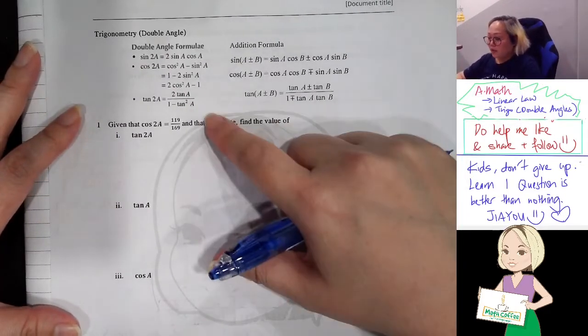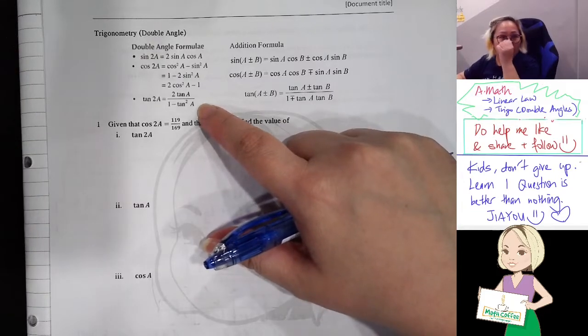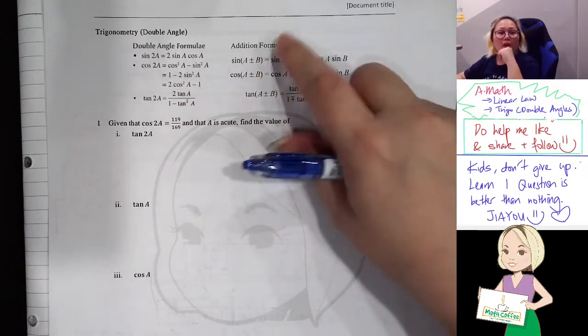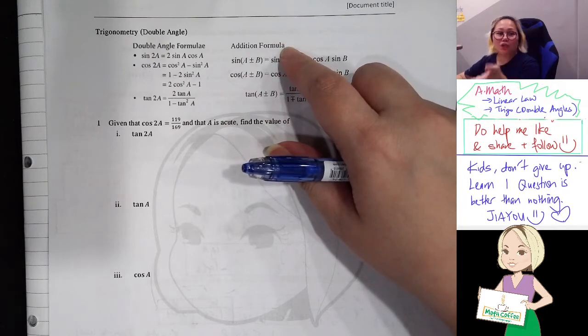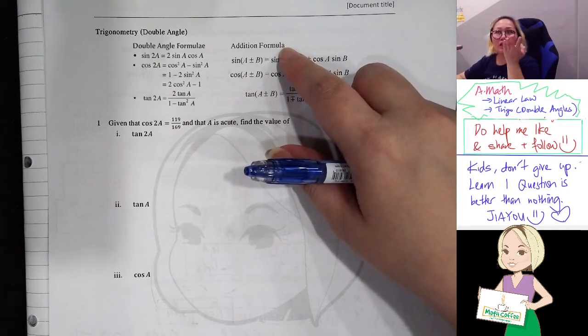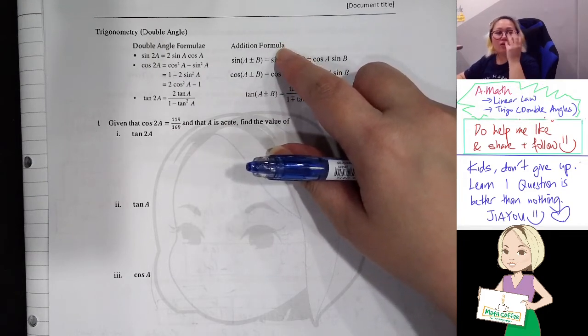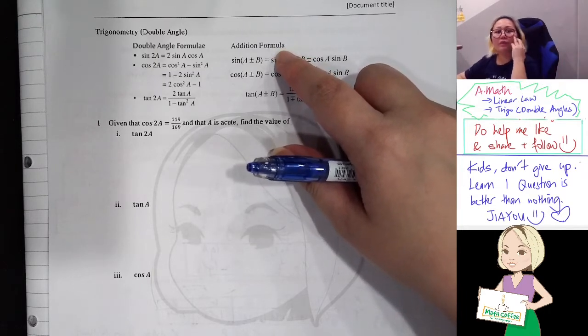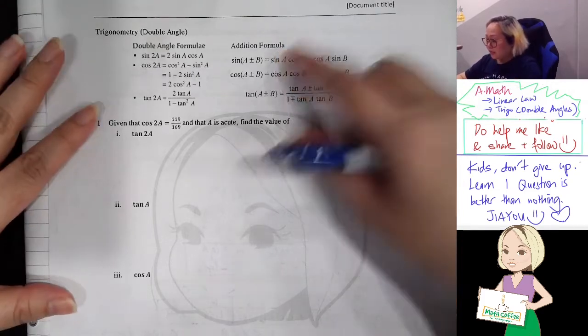Okay, so over here I've put in the double angle formula as well as the addition formula. So why do I need the addition formula when I'm teaching you double angle? Remember I said that I will teach you something like how to find 3A. So to find 3A, an odd multiple, you will have to make use of both double angle as well as addition. Okay, so now let's move on.